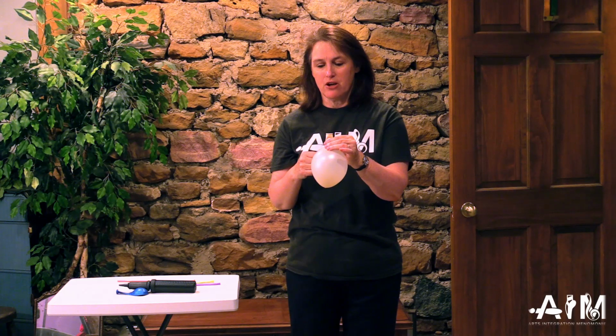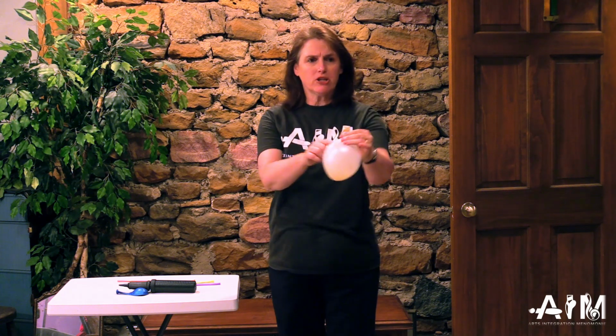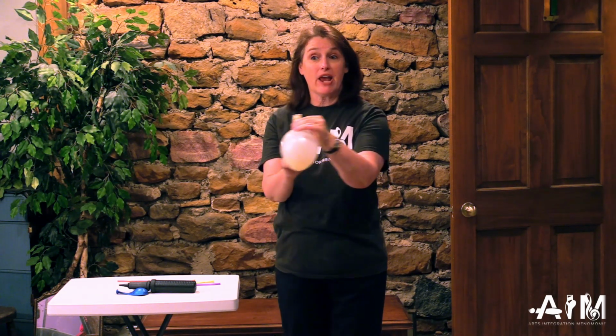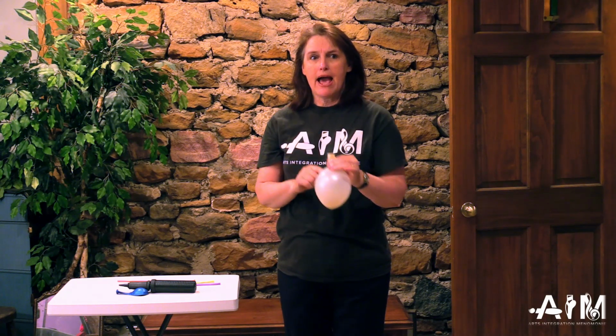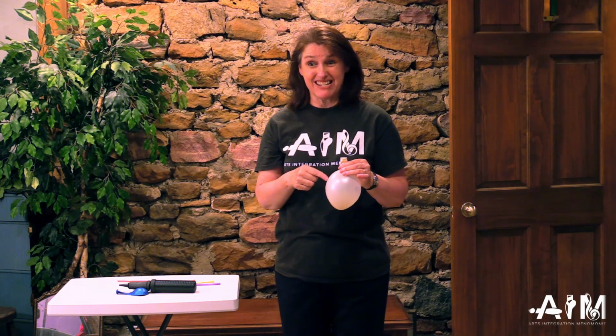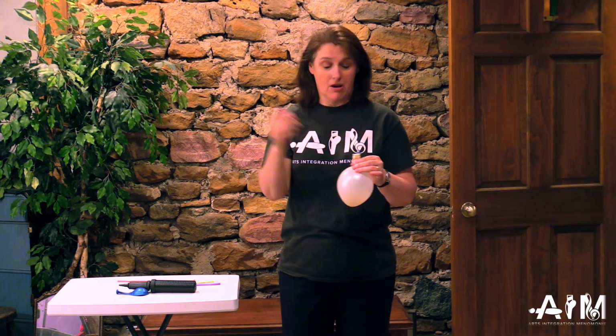I transferred it. Oh, you know what? This is a great time to make a hypothesis. A hypothesis. That's an educated guess. All right, so look at this balloon. That's how much air from one breath blew up the balloon. How many breaths do you think it will take for me to blow up this entire balloon? Let's make a guess. Yes? 5, 3, 17. All right, we'll give it a try.